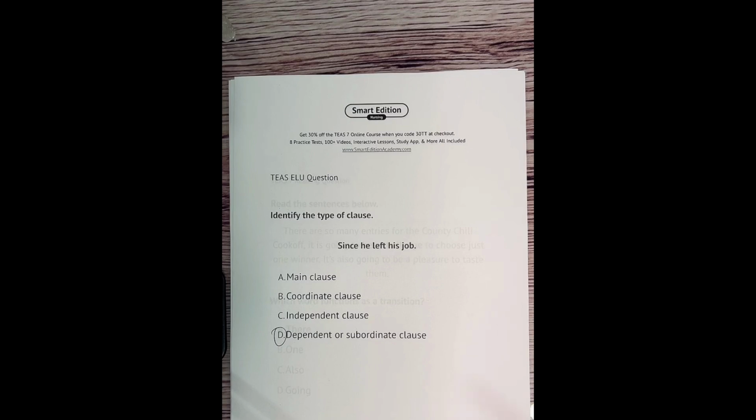It's been such a long time for most of us going over things like prepositions and adverbs and modifiers and types of sentences and all of these things. So if you need a refresher for these things that you're going to find on the English language usage section, just know that we can help you.